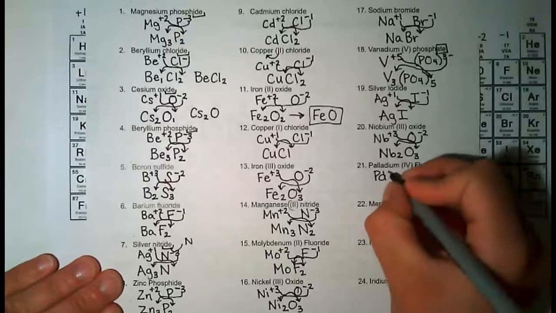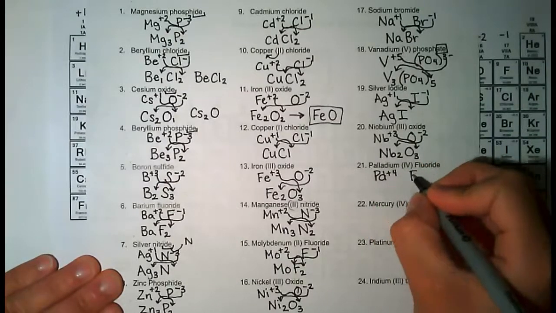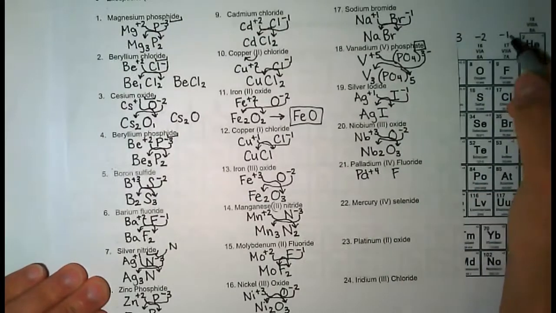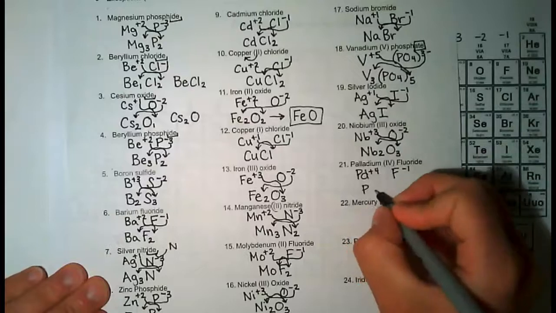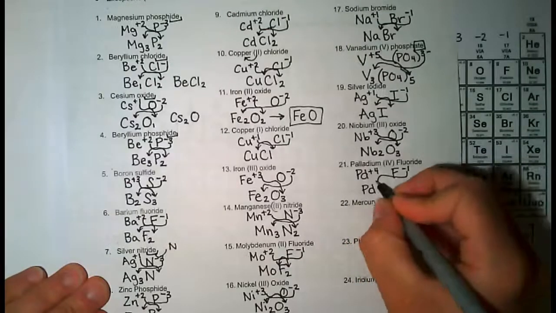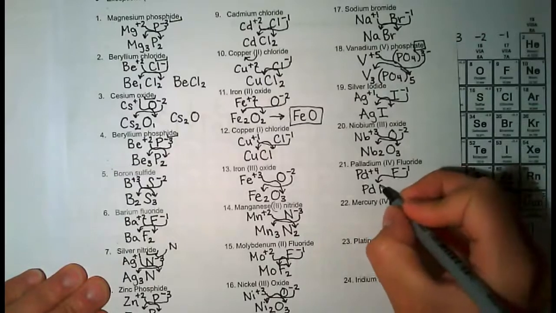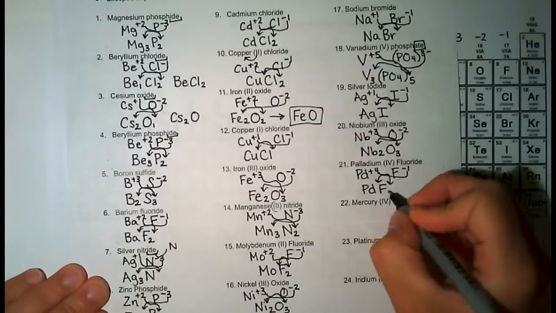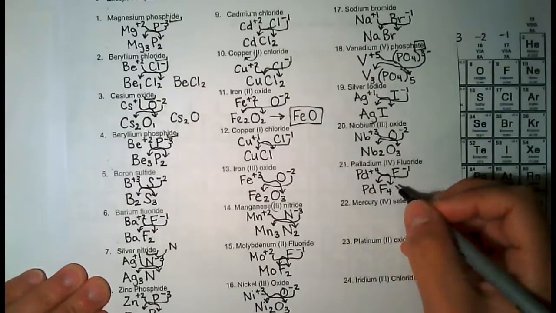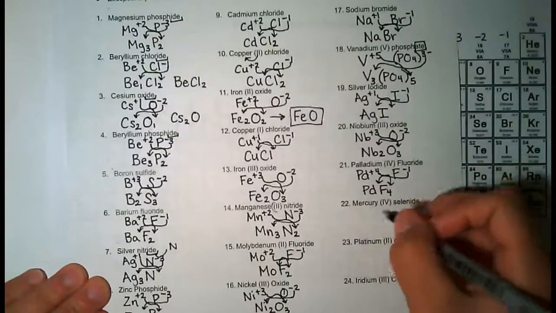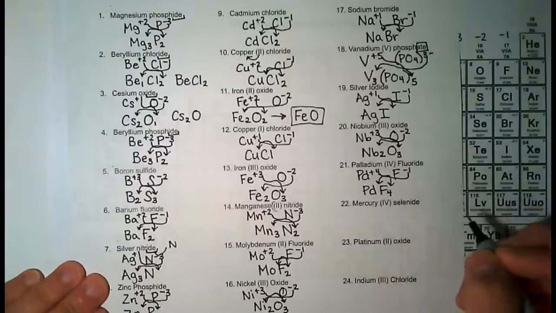Palladium with a +4 charge, and then fluoride, so fluorine, and then it, of course, has a -1 charge. So Pd, this 1 crosses down, but we don't show that 1. And then fluorine, with this 4 crossing down. So PdF4, palladium 4-fluoride.